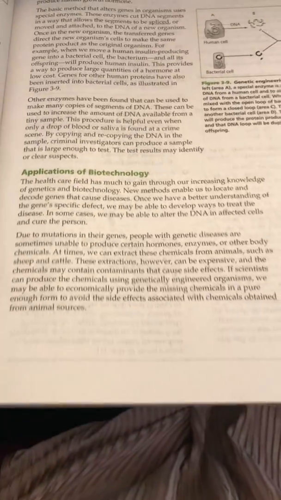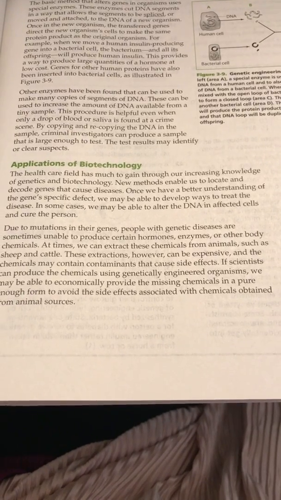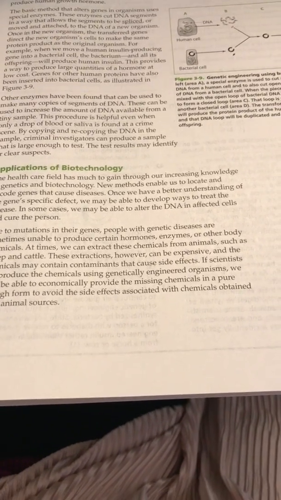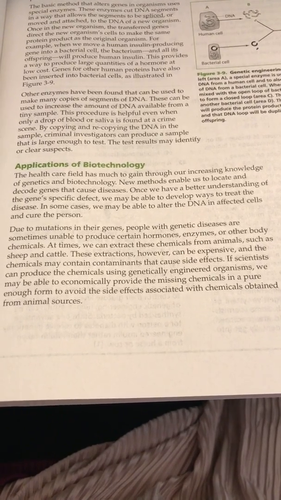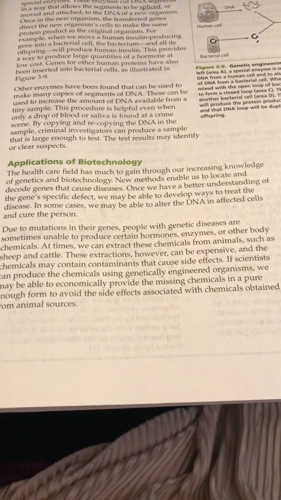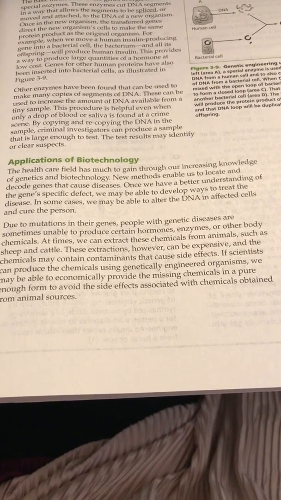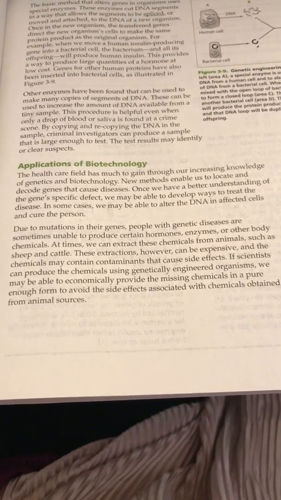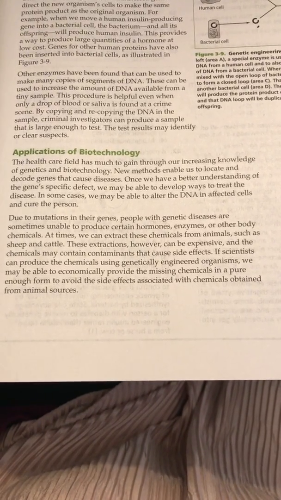Applications of biotechnology. The healthcare field has much to gain through our increasing knowledge of genetics and biotechnology. New methods enable us to locate and decode genes that cause diseases. Once we have a better understanding of the gene-specific defect, we may be able to develop ways to treat the disease. In some cases, we may be able to alter the DNA in affected cells and cure the person.